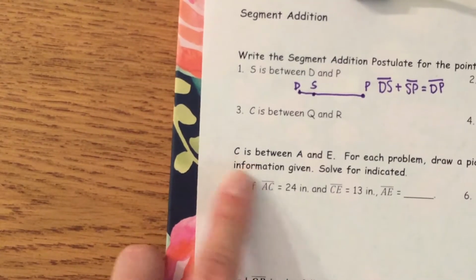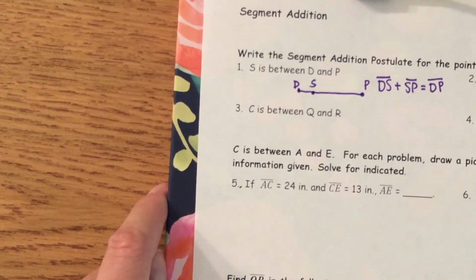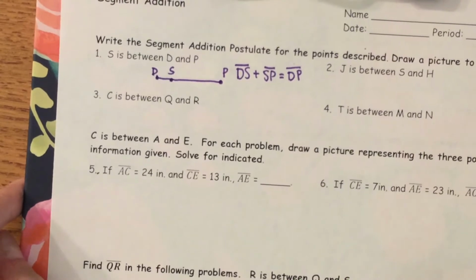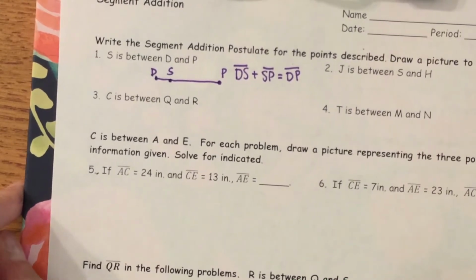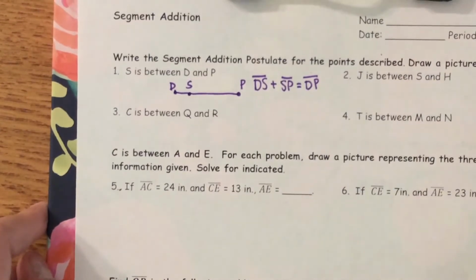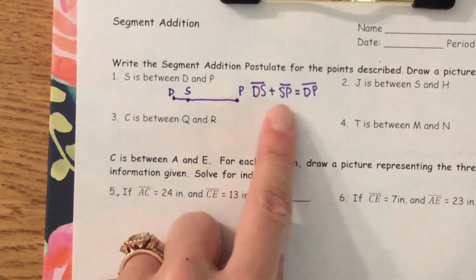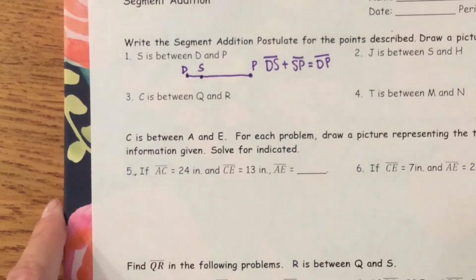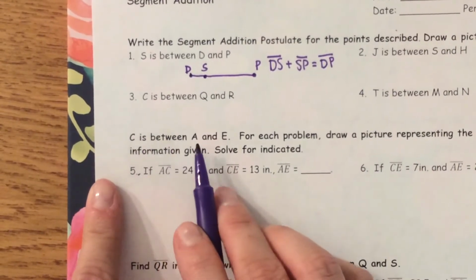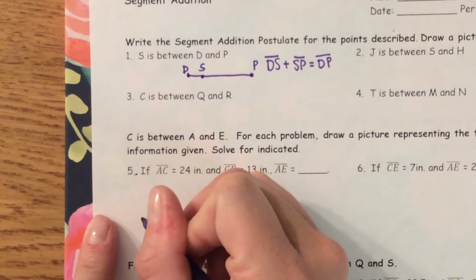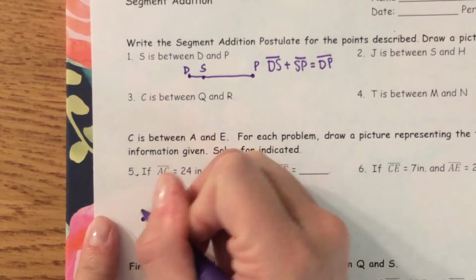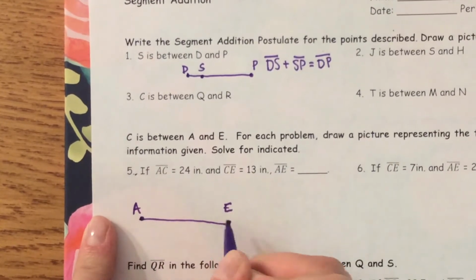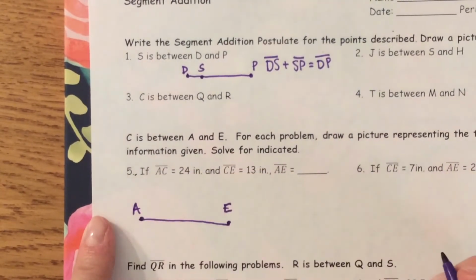Okay, this next one says that C is between A and E. For each problem, draw a picture representing the 3 points and the information given. Solve for indicated. So now we're going to do the same thing that we did up here, but we're going to add some numbers into it and actually do some math with it. So C is between A and E. So that means my points A and E are on the outsides, with C somewhere in between.